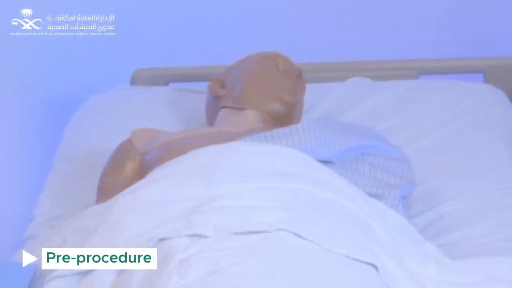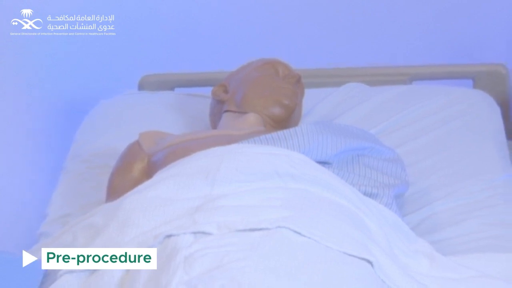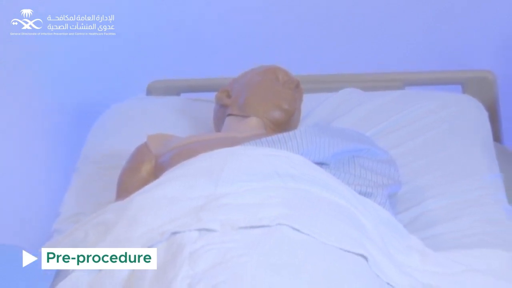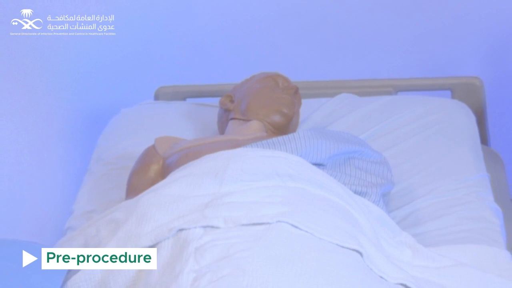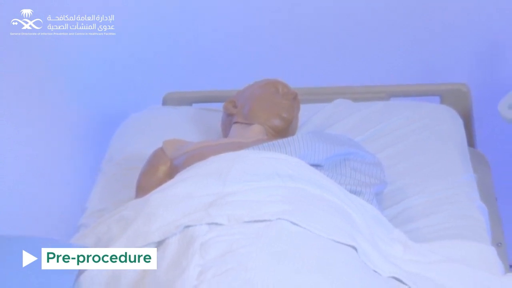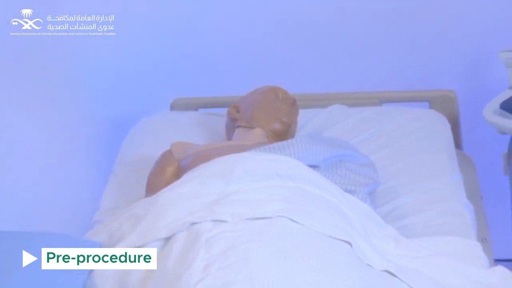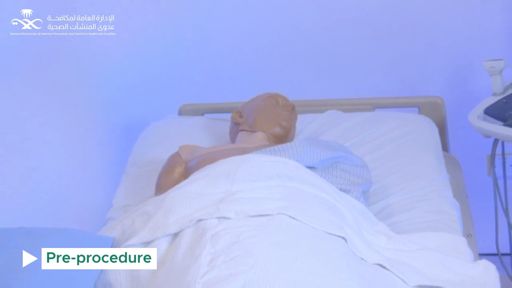Pre-procedure. When there is indication for central line insertion, check patient identification. Explain the procedure and risks to the patient or family and take the consent. Keep in mind to follow components of central line insertion bundles.